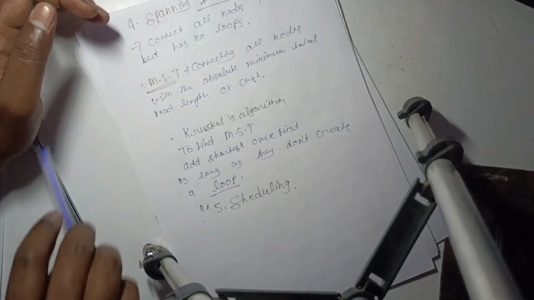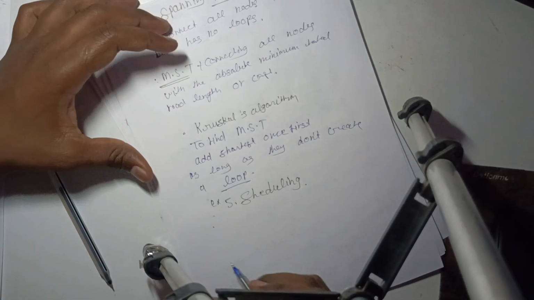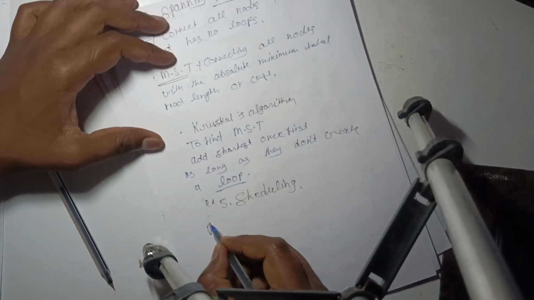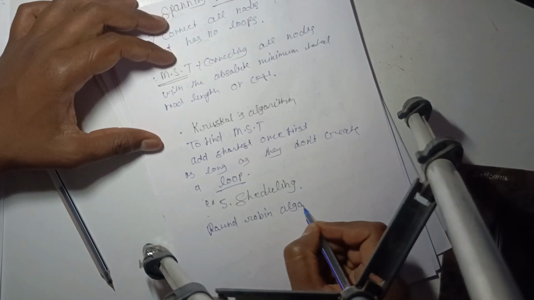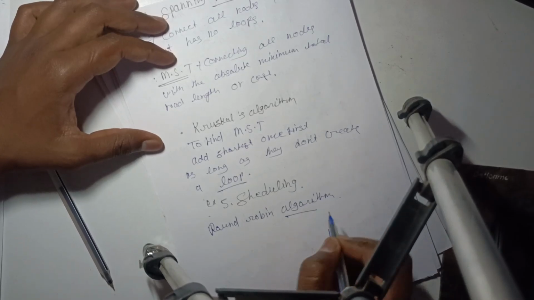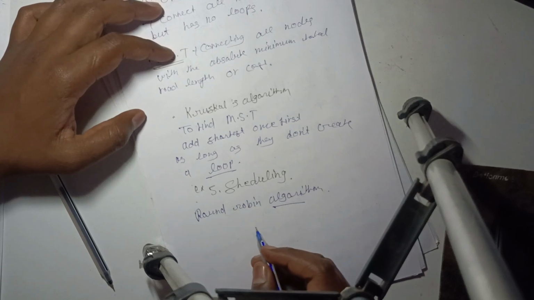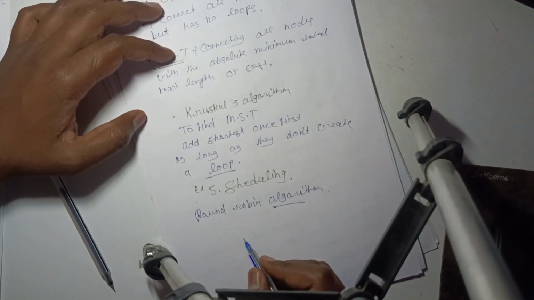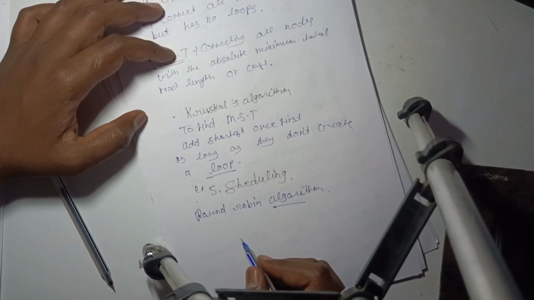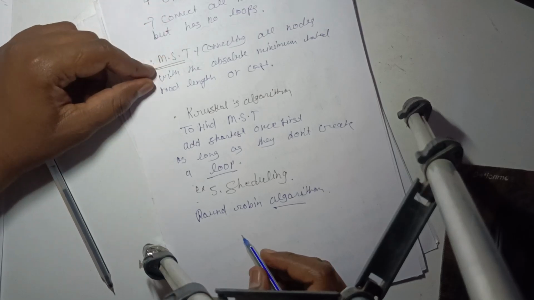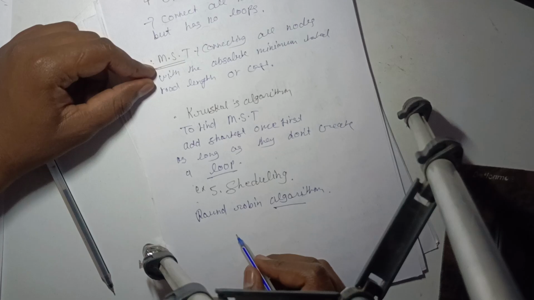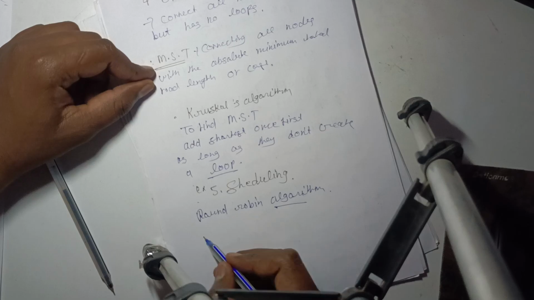In scheduling, we have to study one algorithm, the round robin algorithm. I have also discussed it in the operating system lectures. It is often used in operating systems and graphs. It represents a fair way of visiting nodes or handling tasks in a cycle.